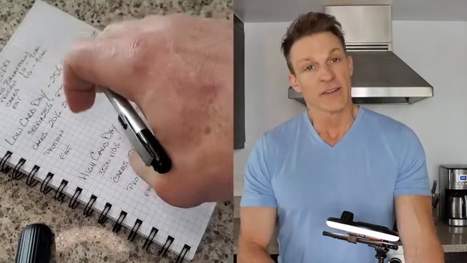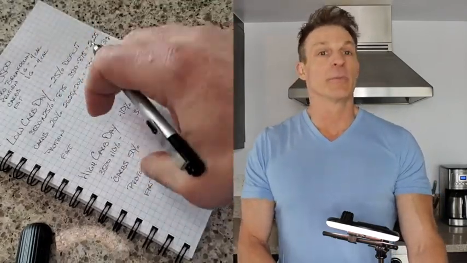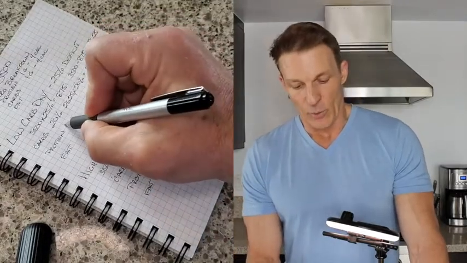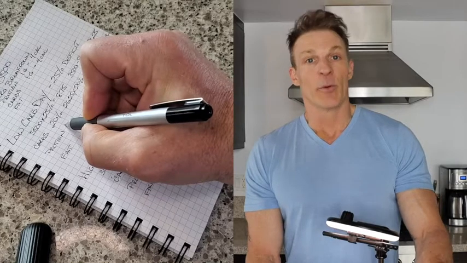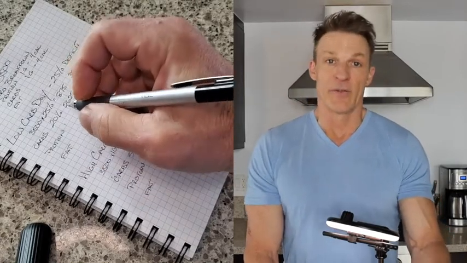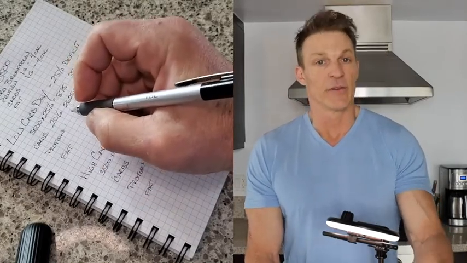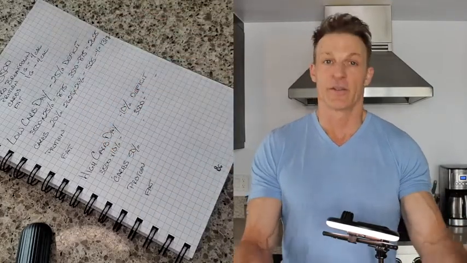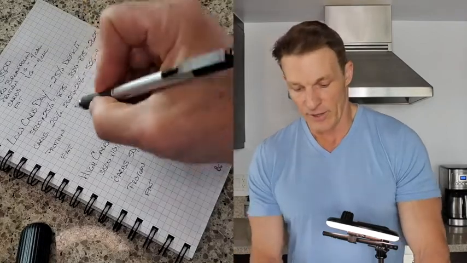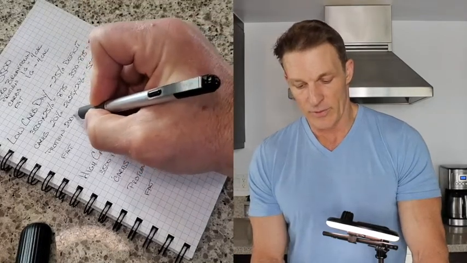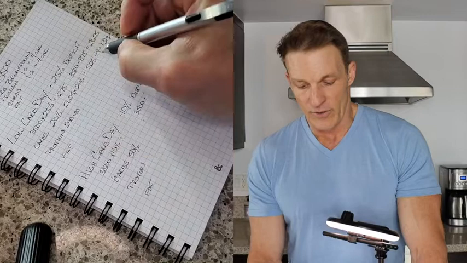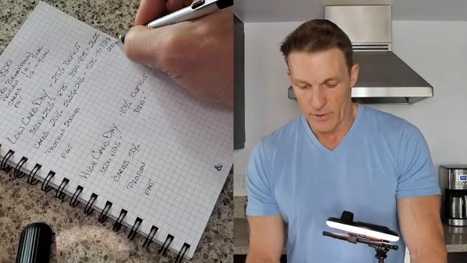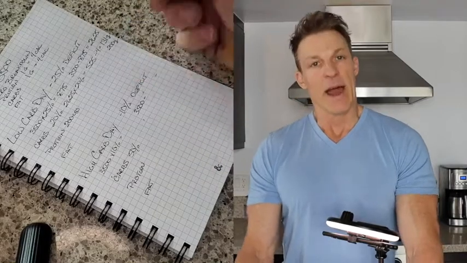For the sake of this example, I'm going to use a 200-pound person just because it makes the math easy. So whatever your body weight is, that will be the number of grams that you have in protein per day. If you're 115 pounds, you're going to have 115 grams of protein. 165 pounds, 165 grams of protein. This person is 200 pounds. So they will have 200 grams of protein.